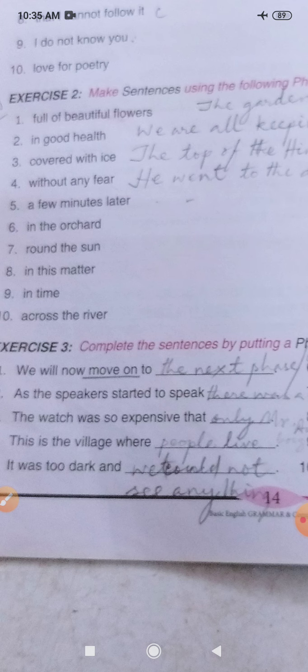Next, number 4. This is the village where I lived in the past. This is the village where my forefathers lived, like that. This is the village where people live happily. Like that you can also write.